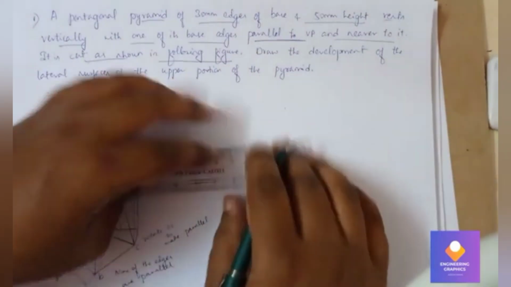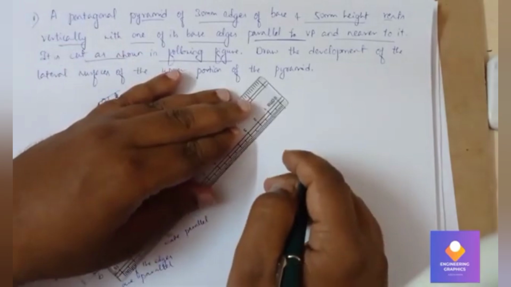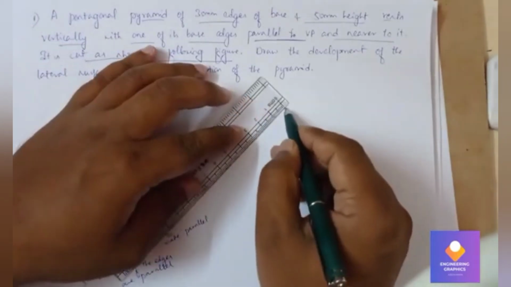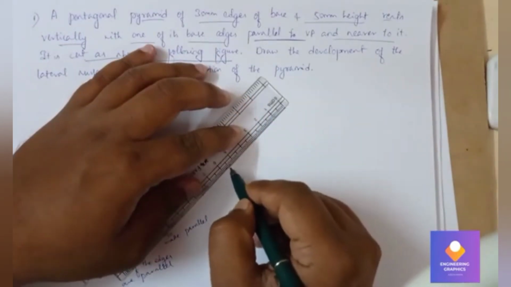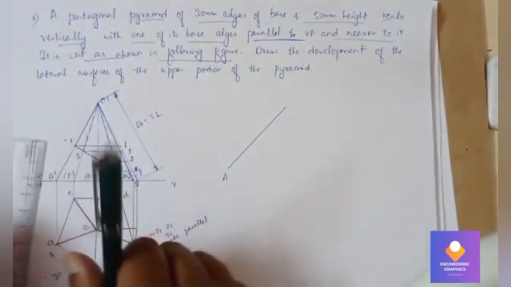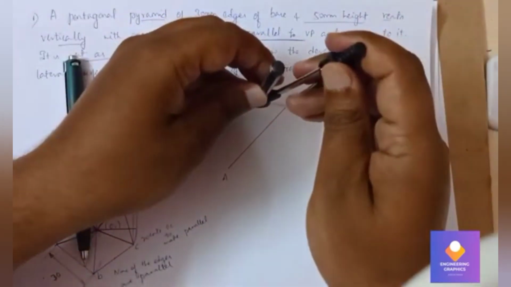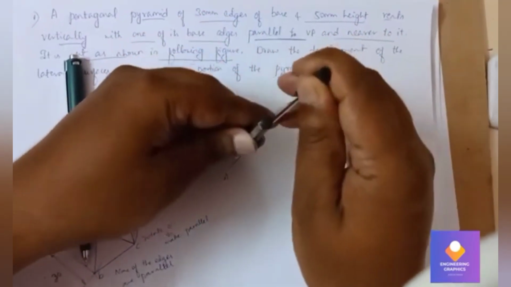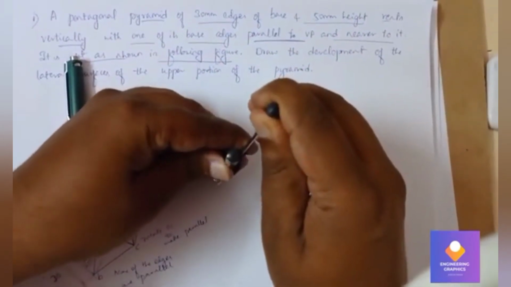Okay, first take a reference point and construct the true length here. Okay, so here the true length is 56 mm. Okay, take compass and draw a curve or the arc.